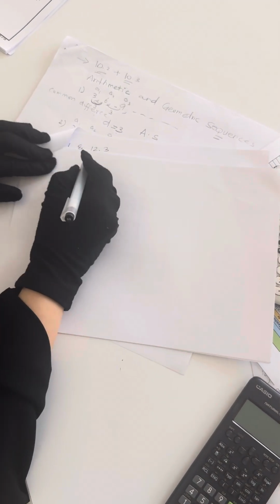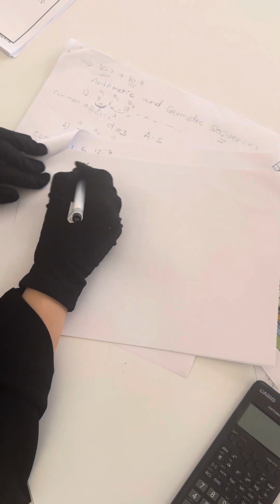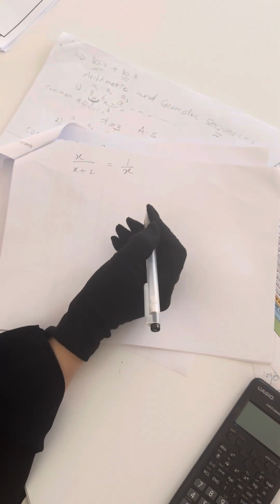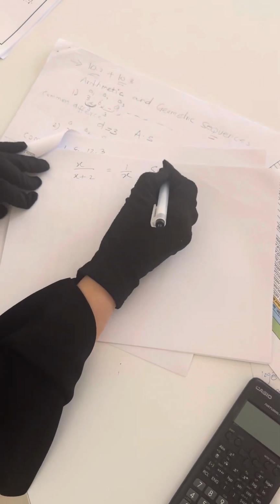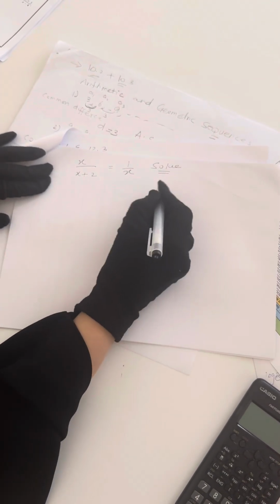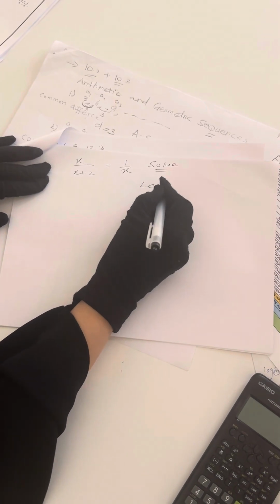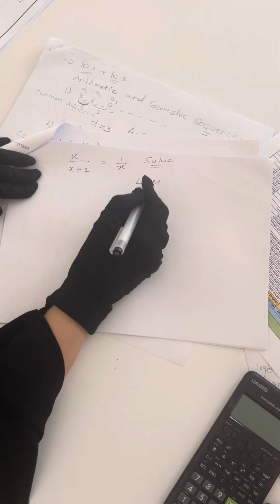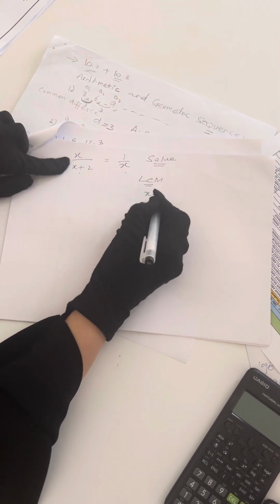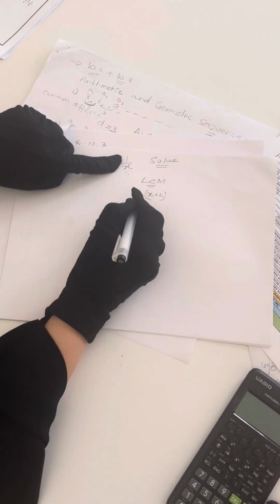Now for example, if you have an equation, let's suppose you have x upon x plus 2 equal 1 over x. Okay, you have an equation. So for the equation they should tell you to solve. Solve means find the x value. So in this case what you have to do, you will first find your LCM. Okay, from where will you get the LCM? From the denominators. So check what is here in the denominator, x plus 2. This is the first one, write it in a bracket. And then the second one is x, only x. So you can write x here.